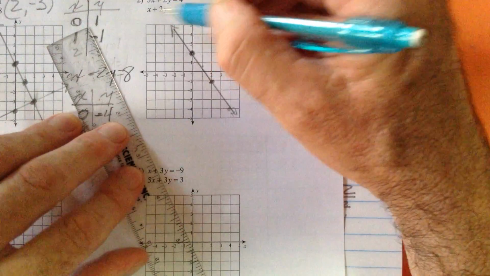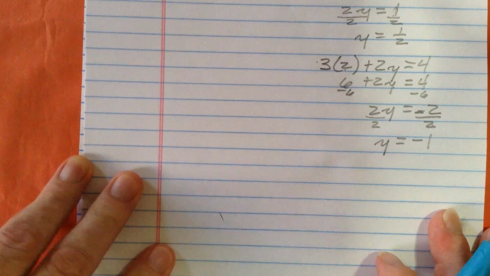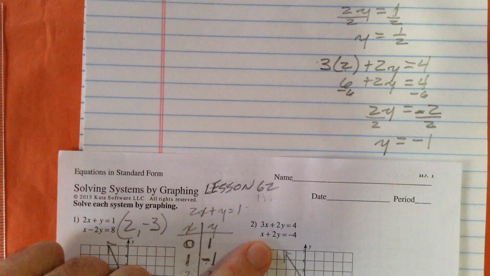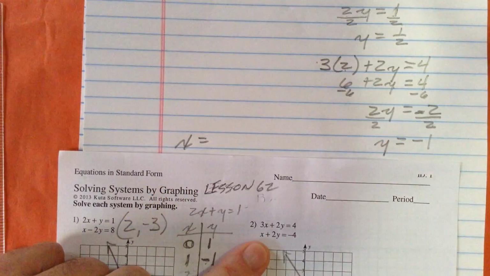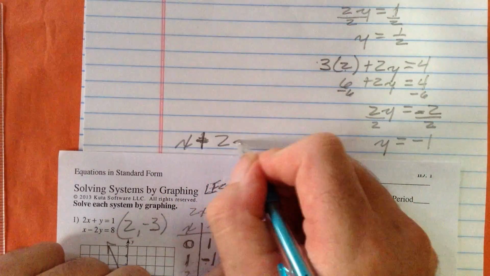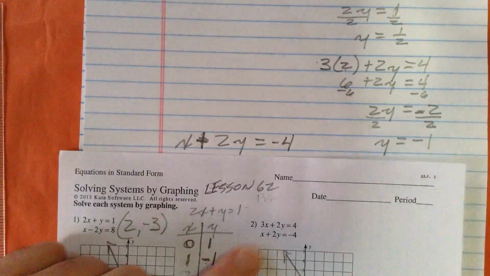Now we have to find the line for the second equation. Over here, what is it? x plus 2y equals negative 4.